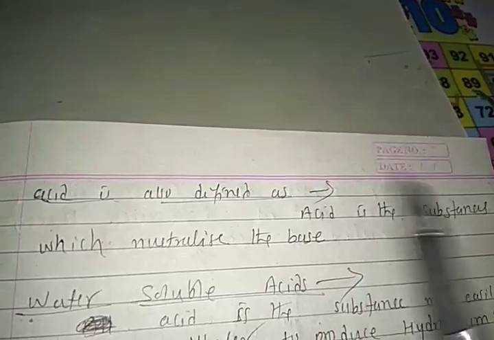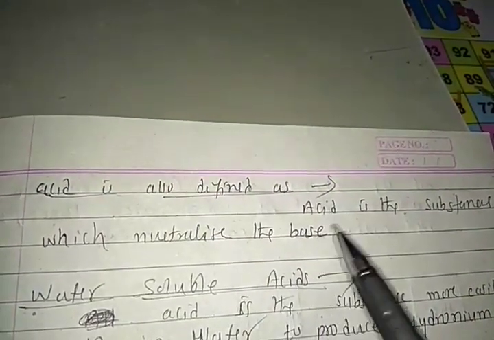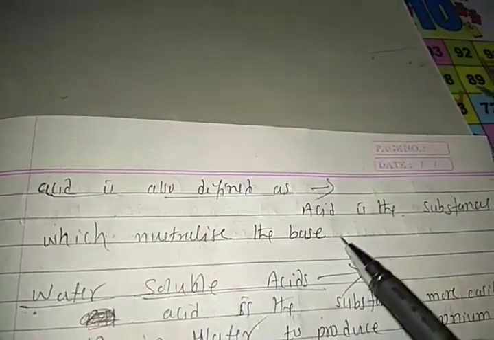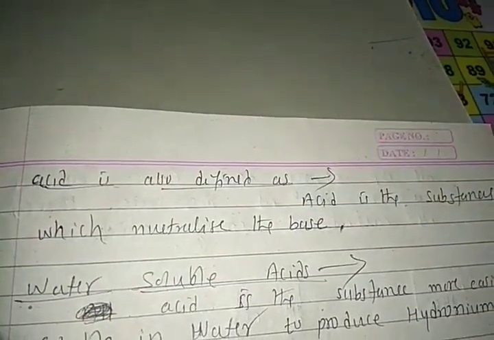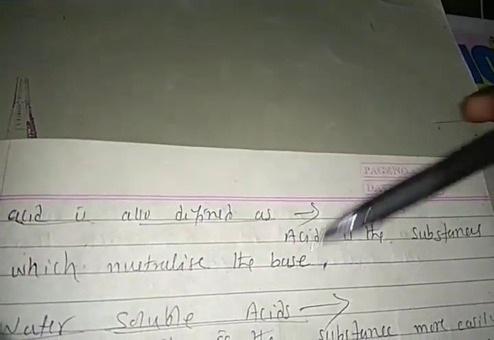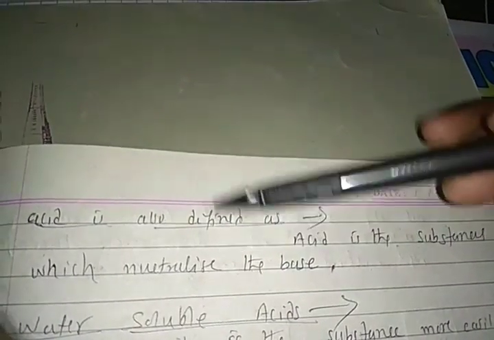Acid also defined. One more definition, students: acid is the substance which neutralizes the base. Right students? Acid is the substance which neutralizes the base. This is one more definition here.